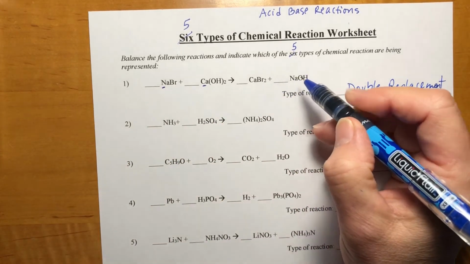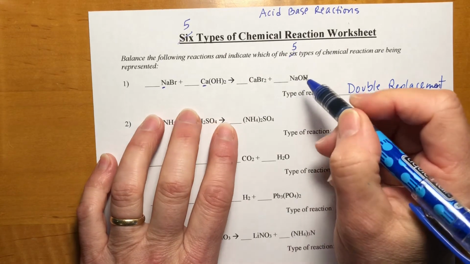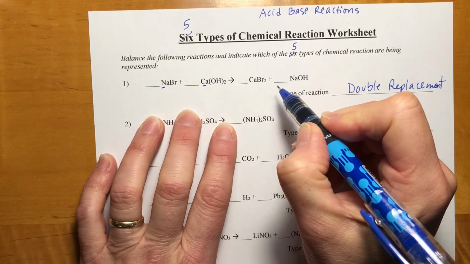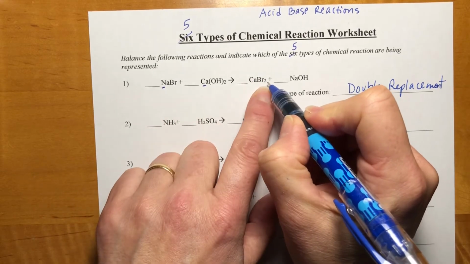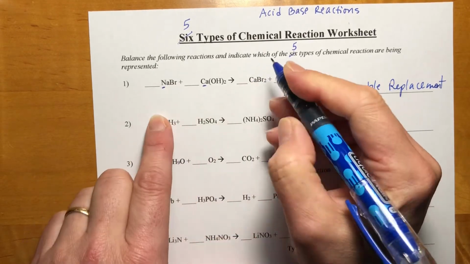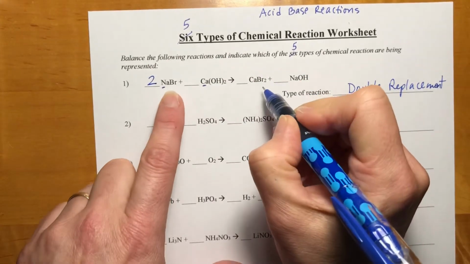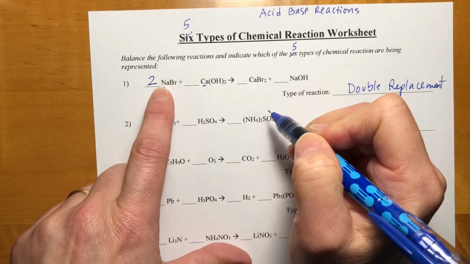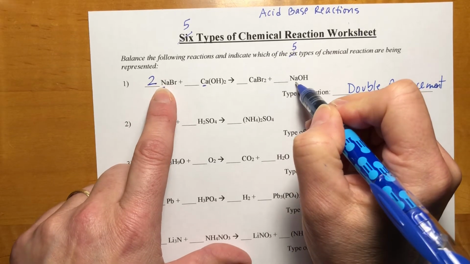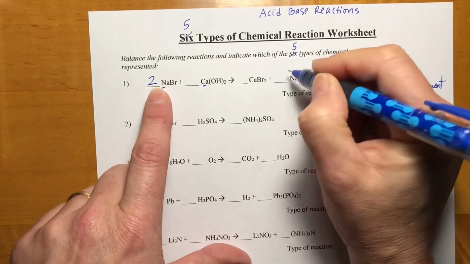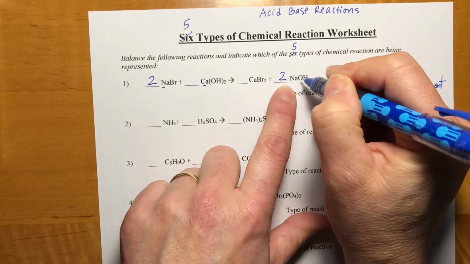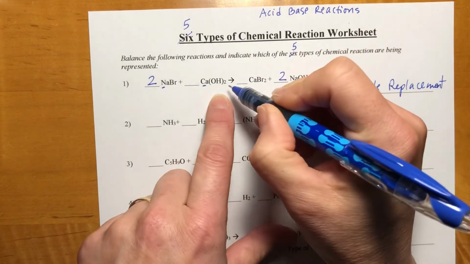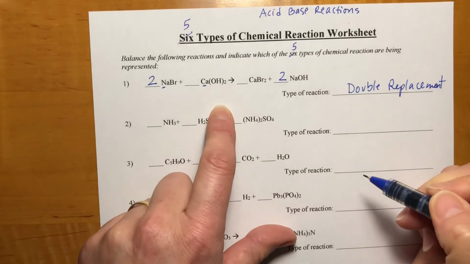This one wants you to balance the reaction also, which we could do. If you look on this side, I have 2 bromines on this side, but only 1 on that side. So if I put a 2 here, then my bromines will be balanced. That just unbalanced my sodiums. I had 1 and 1. So if I have 2 now, I have to put a 2 over here. And look what that just did to my OHs. It just gave me 2 OHs, which is what I need. So that's balanced.